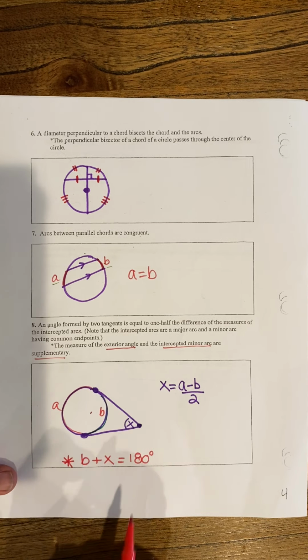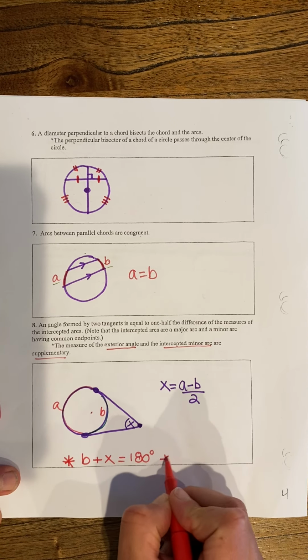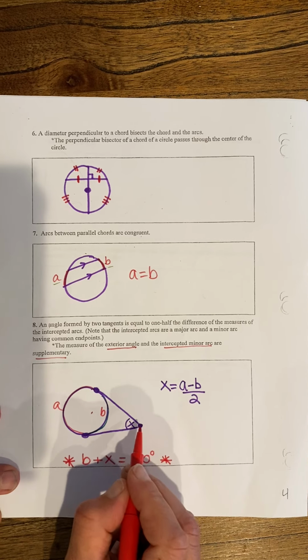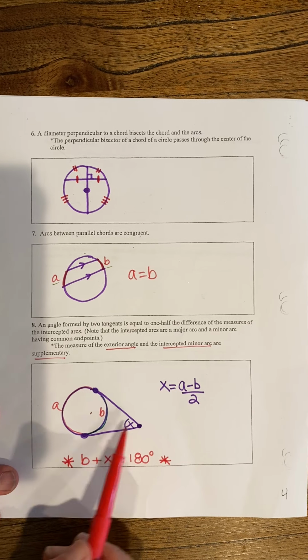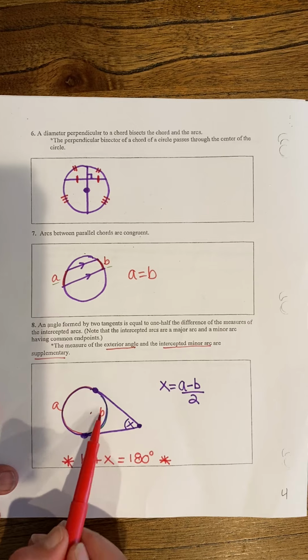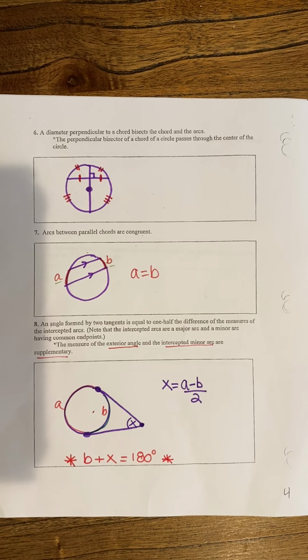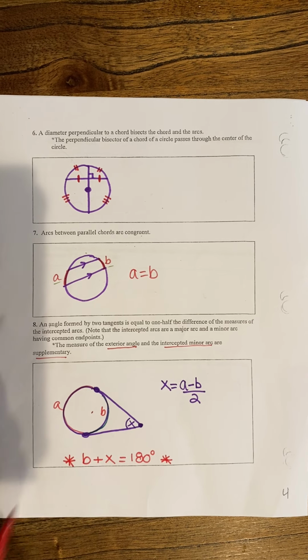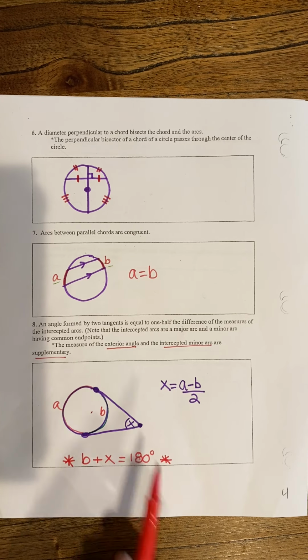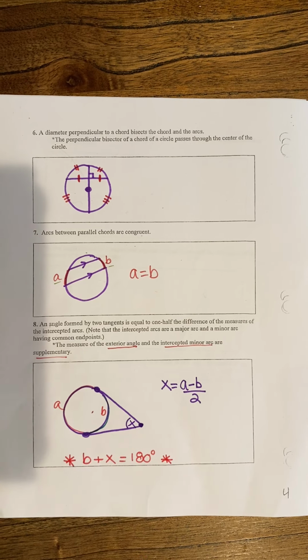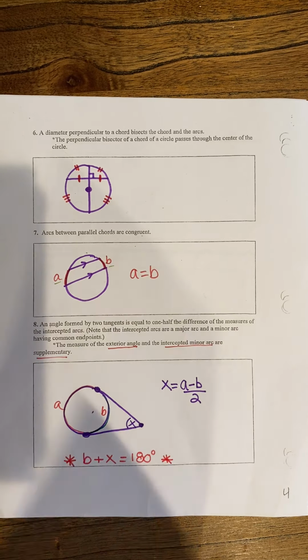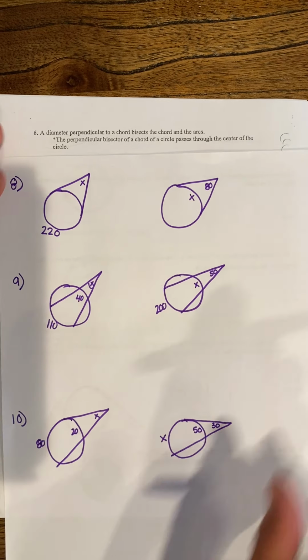So you can actually just pull it. This is just a shortcut, so you don't have to do the full formula. You could just say, oh, okay, I remember in this situation, the angle and the arc are supplementary, so I could do it in one step. So you have a choice. You could do it the long way or you could do it the short way, okay? But it would be the difference of the two arcs divided by 2, okay? So an example of that, okay?